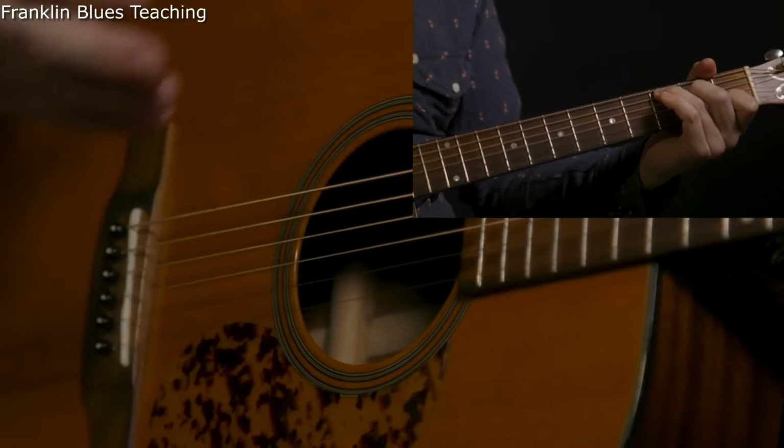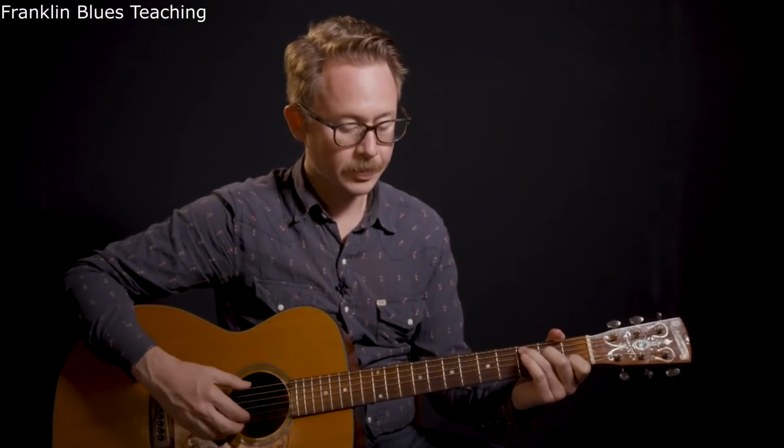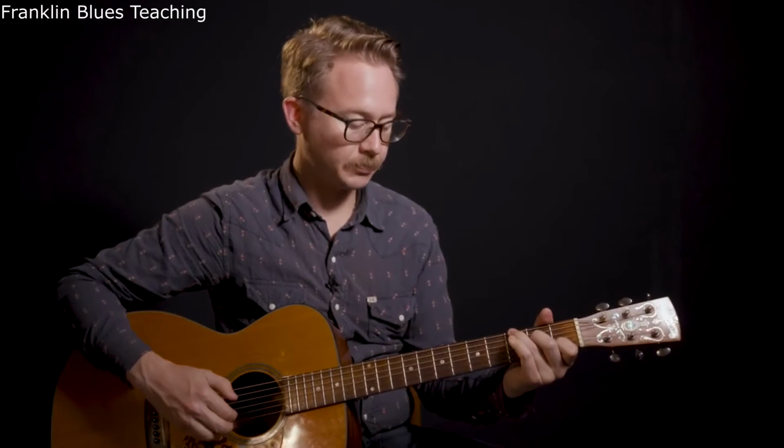It's kind of like a tag ending for this second section of the tune. We're going to recycle that later on at the end of the third section, the third and final section. So again, it sounds like this.